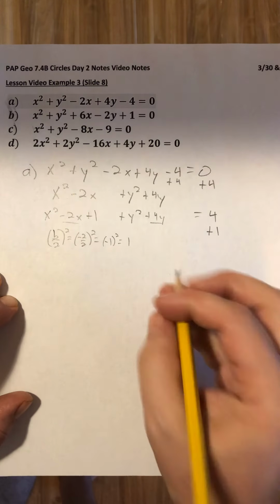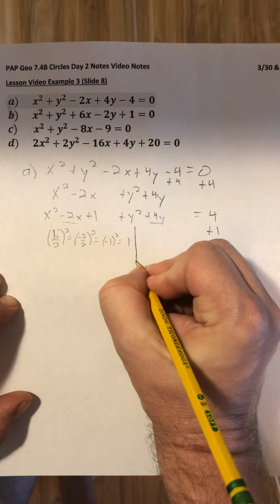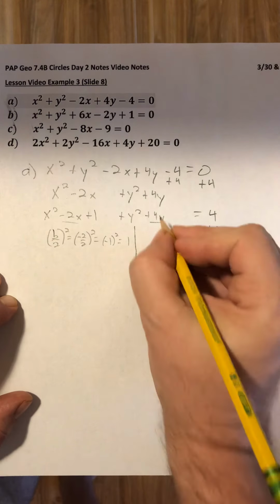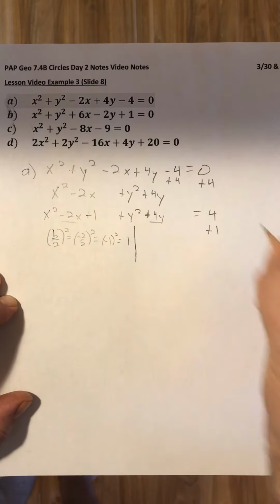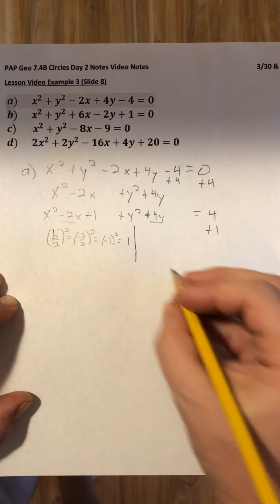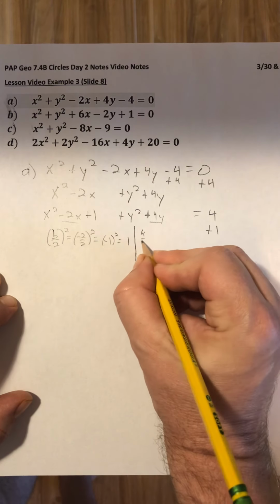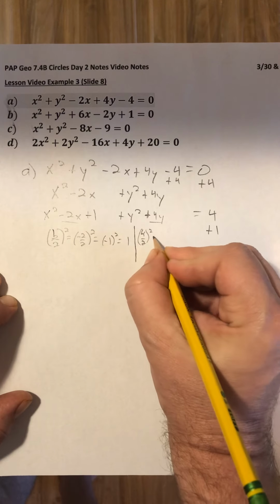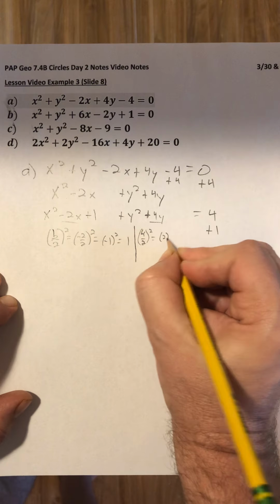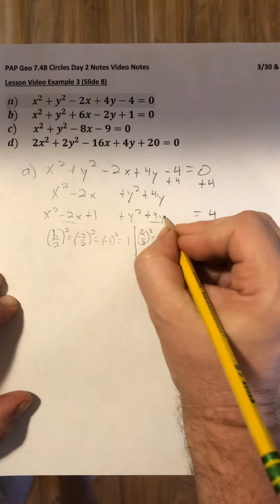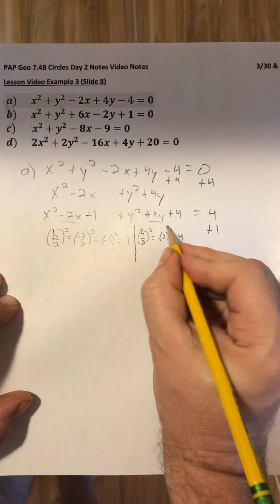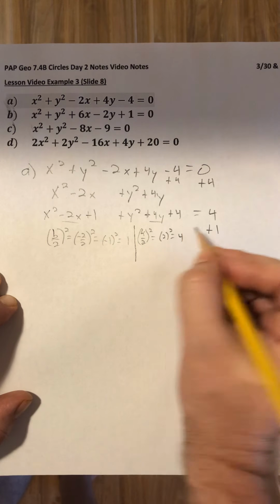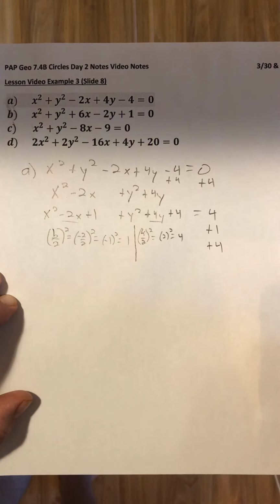Okay? So now let's look at our y term. Let's complete the square on that side. So my b term over here is going to be 4. So I'm going to do 4 divided by 2, and I'm going to square it. That's going to be 2 squared, which gives me 4. So I need to add a 4 here, and since I added a 4 on this side of the equation, I'm going to add a 4 on that side of the equation.